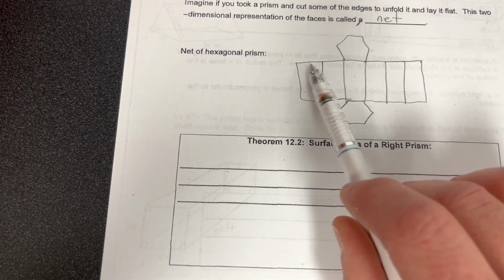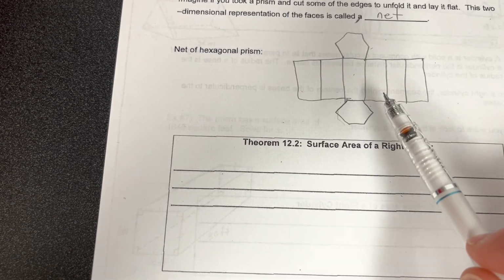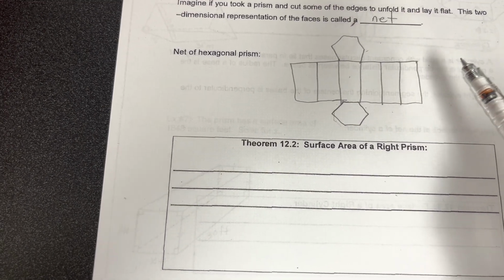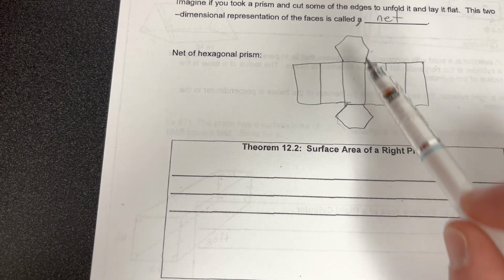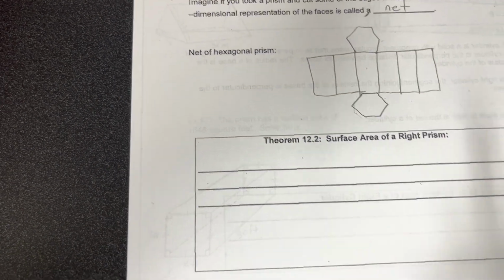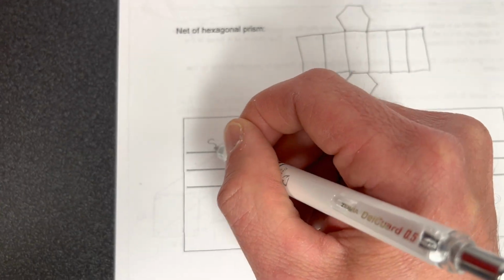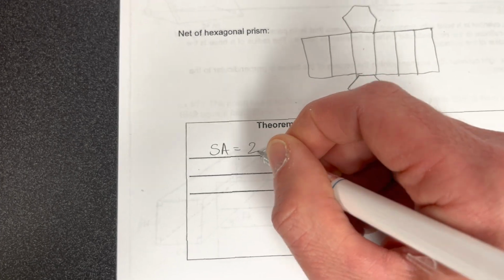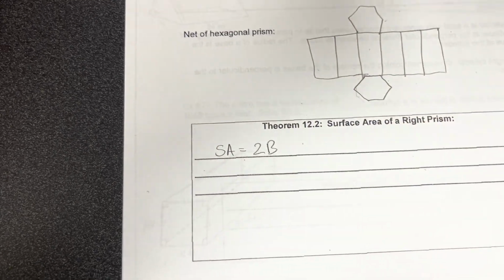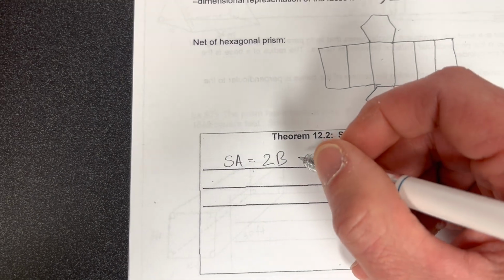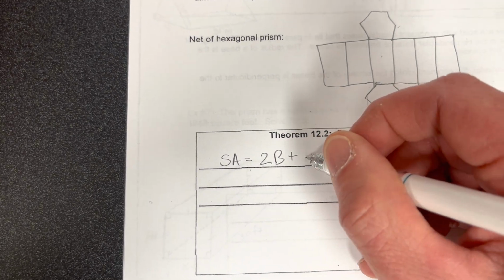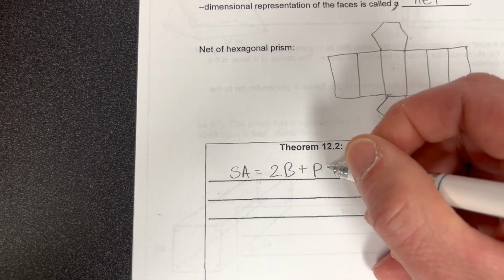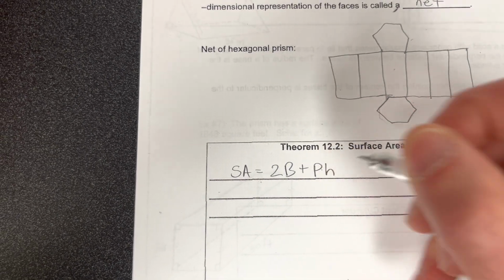But if you notice, it turns out it's a rectangle, and that's going to be pretty consistent from shape to shape. And then how many bases do you have? You have 2 of them, and so that leads directly into our formula here. To get the surface area, it's going to be 2 times big B, which is going to stand for area of the base, plus the perimeter of the base times the height.